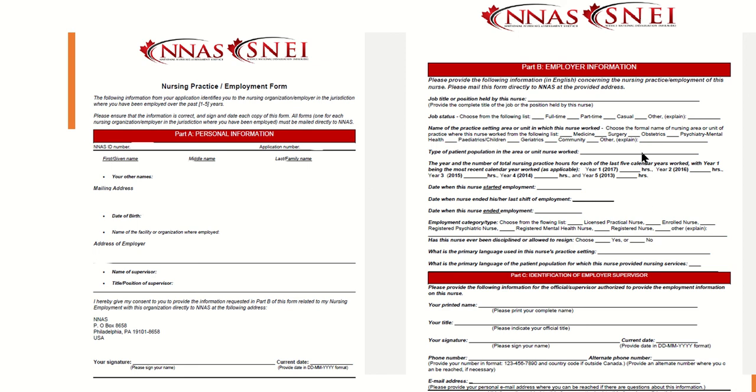It'll be nice if they send a job description on top of these documents when they send it back to NNAS. So if possible, you can ask them to make sure that they put in their stamps here. Do not miss every line and their contact information.